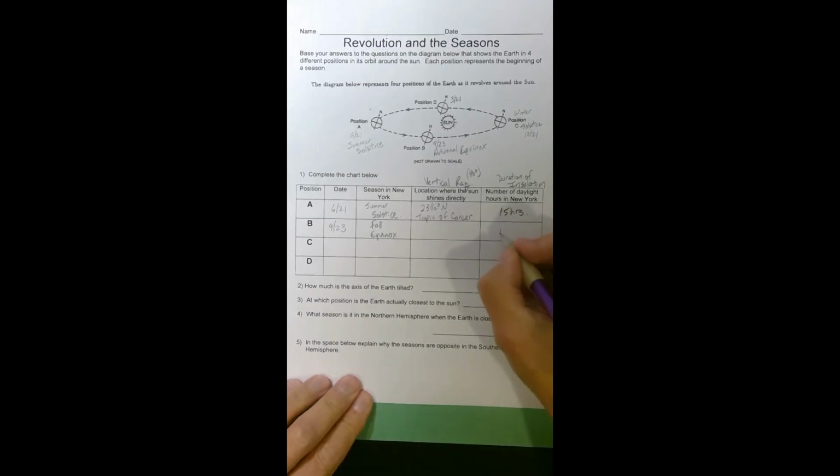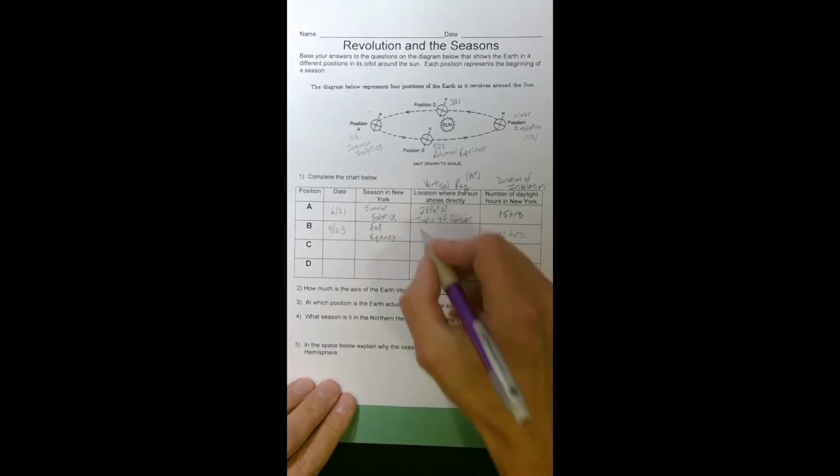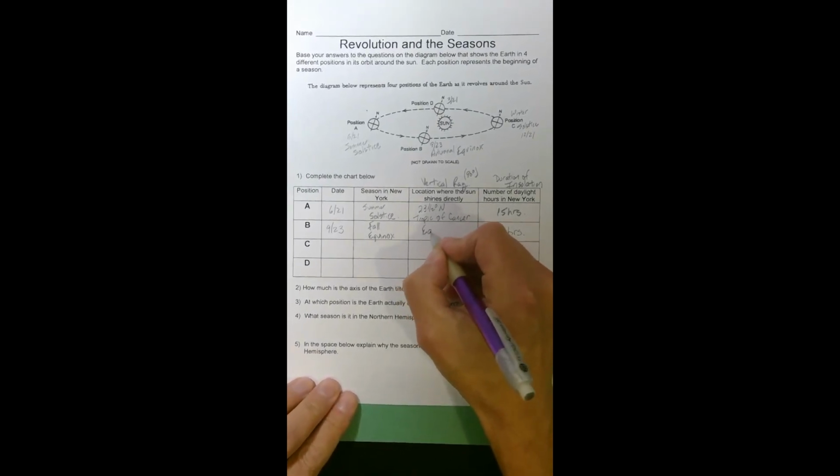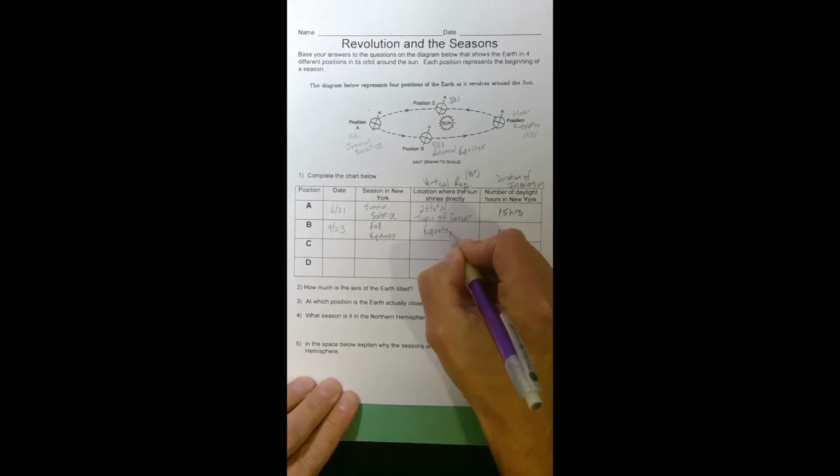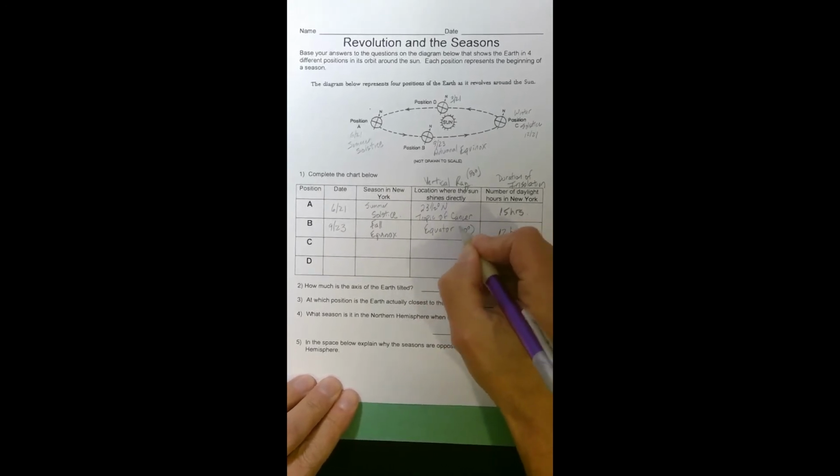So over here, if it's an equinox, no matter what latitude you're at, you're going to get 12 hours of daylight. Another easy thing about the equinox is the vertical ray is going to hit the equator, or 0 degrees. The only locations that can ever receive the vertical ray of the sun are between the Tropic of Capricorn and the Tropic of Cancer.